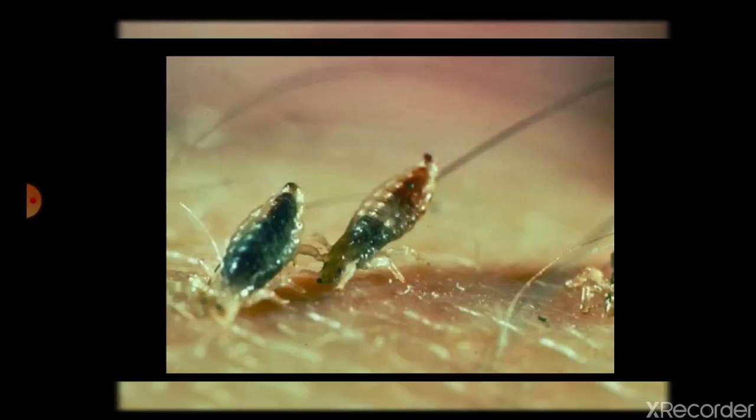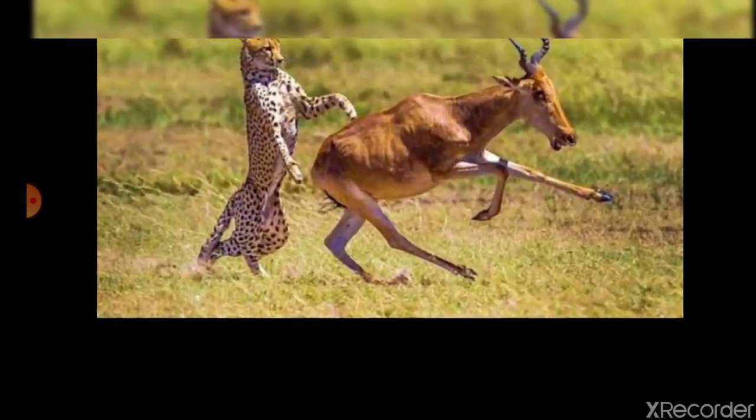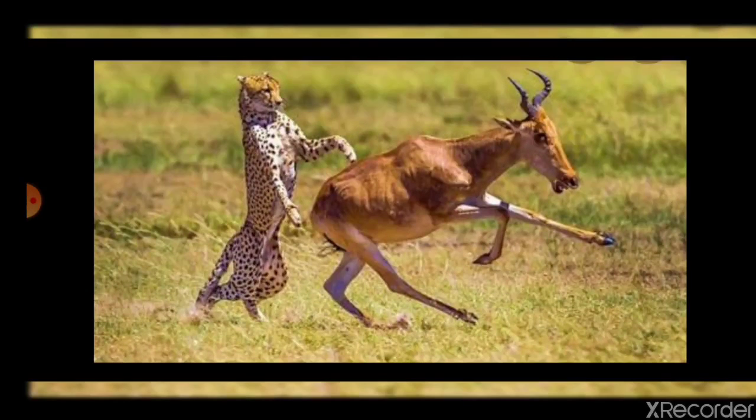Now, predation. The relationship between two organisms in which one organism hunts and kills is known as predator, while the other organism that is killed and eaten is known as a prey.